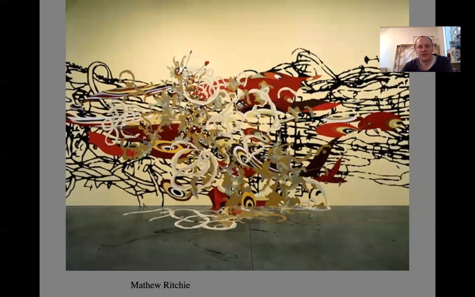So this is a crappy picture. Ritchie builds paintings that are three-dimensional. In other words, part of it is painted directly on the wall of the gallery, and then the other part creeps onto the floor. So you see it's like occupying three dimensions, not just the 2D space of the one wall. David Reed, I really like his work.